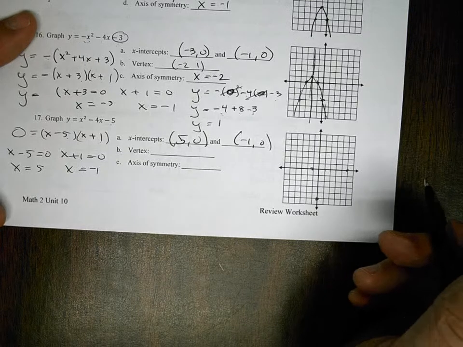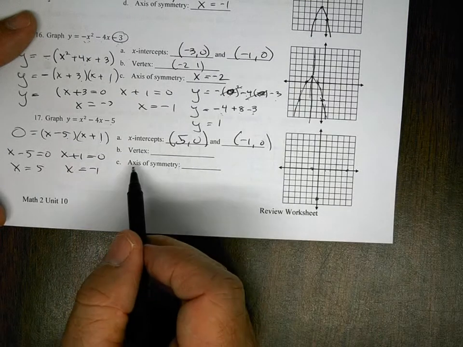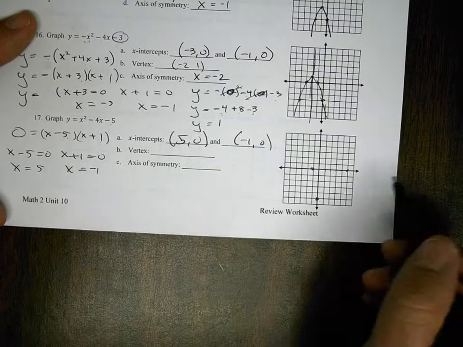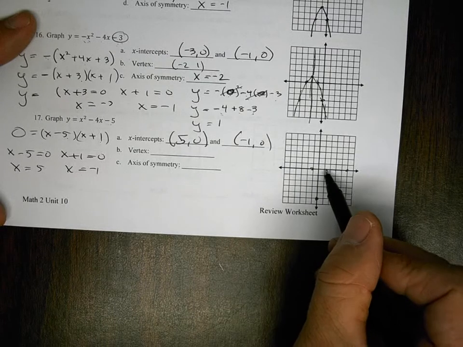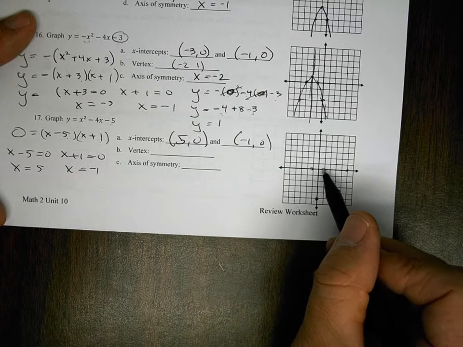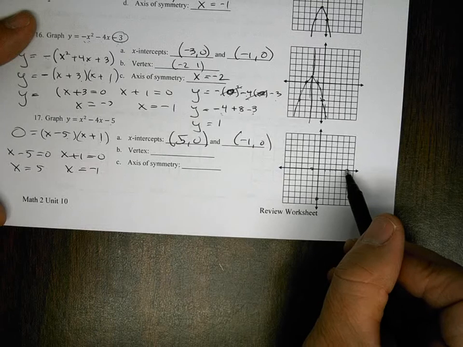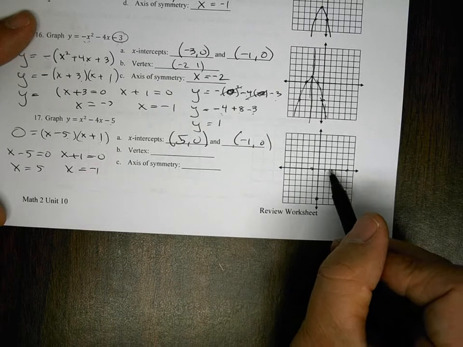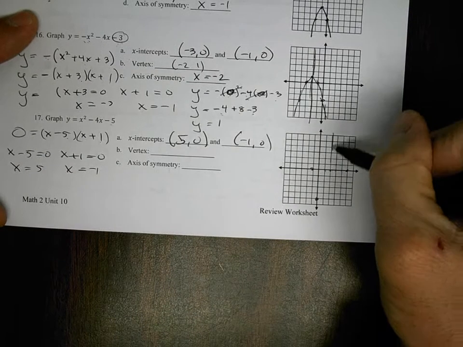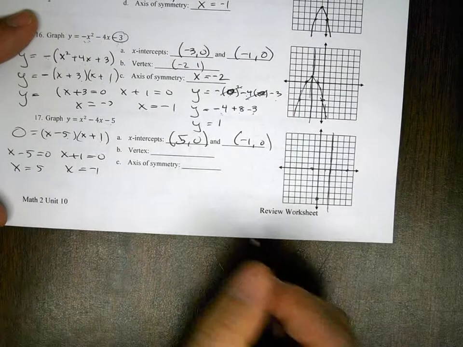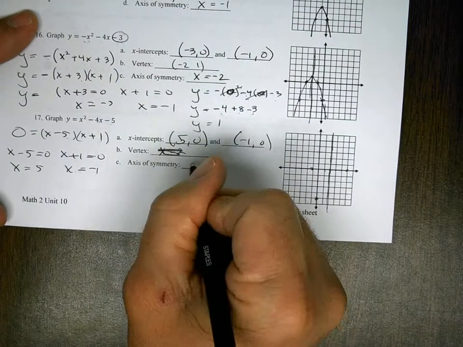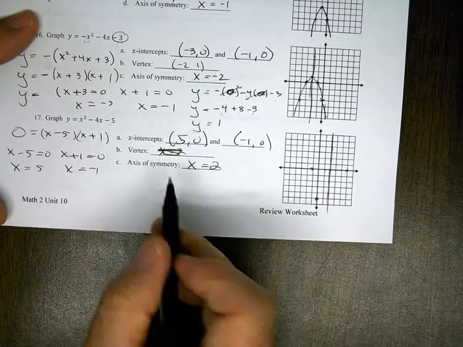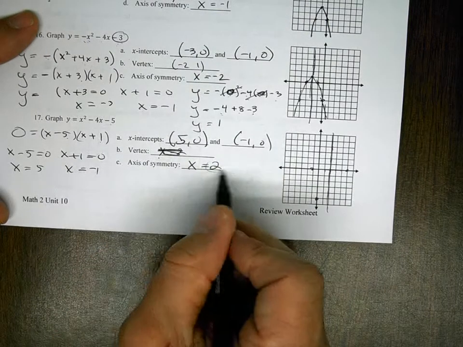So let's find the vertex. Well, we have to find the axis of symmetry. It's going to be right between these two guys. So 1, 2, 3, 4, 5, 6. So back 3, which means our axis of symmetry is x equals 2. Now if we want to find the vertex, we have to plug this in for x and find y.